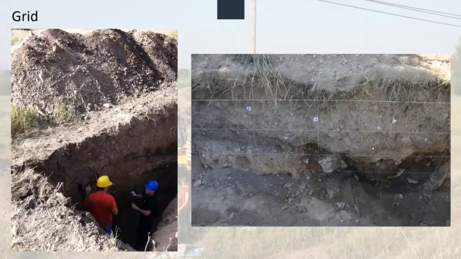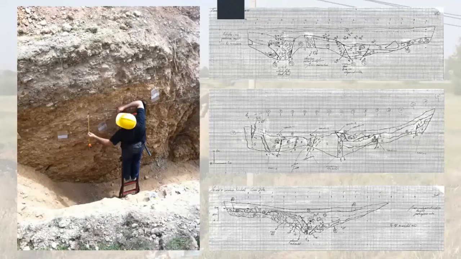As a following step, after cleaning the walls very well, it's necessary to install an orthogonal grid. This grid serves as a reference for mapping the selected wall. Here is a grid example. After cleaning and grid installation, the structures and stratigraphic units are identified with color pins or spray paint and mapped on graph paper.